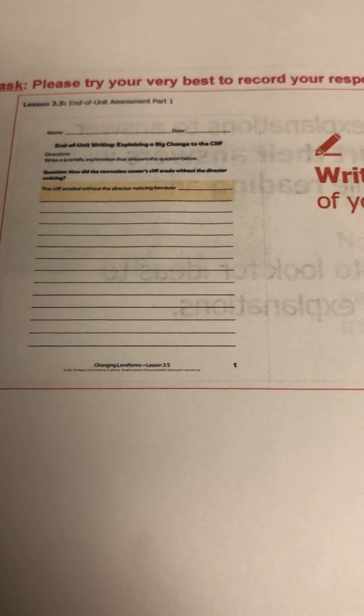So it says here in the end of unit writing, explaining a big change to the cliff. So as a scientist, you're going to be answering the question, how did the recreation center's cliff erode without the director noticing? The director wasn't there. You as a scientist weren't there. Think about our rock candy erosion, or any of the experiments we did and discussions we had about how rocks erode in water and with wind. How do you think that cliff eroded?